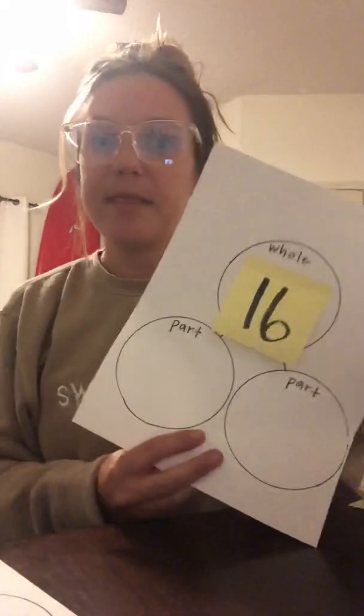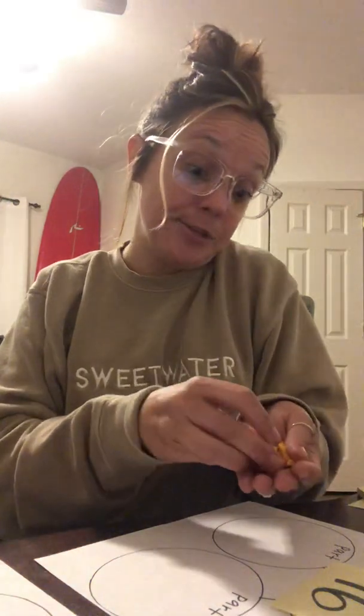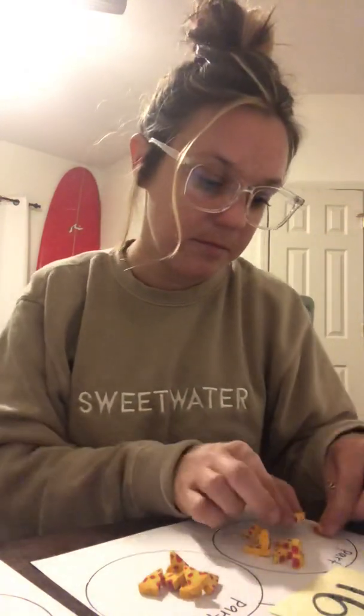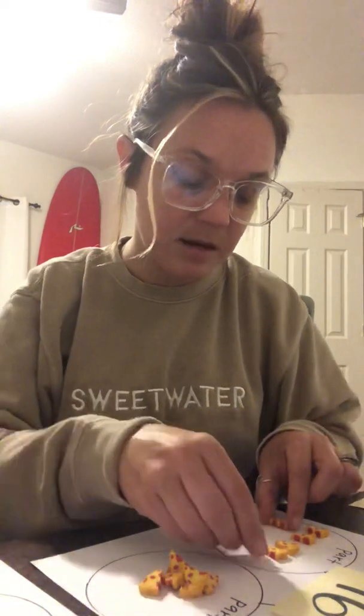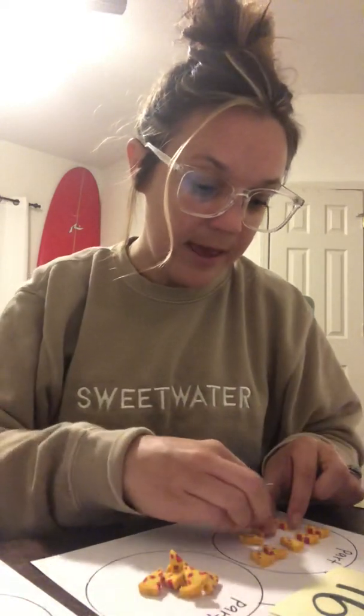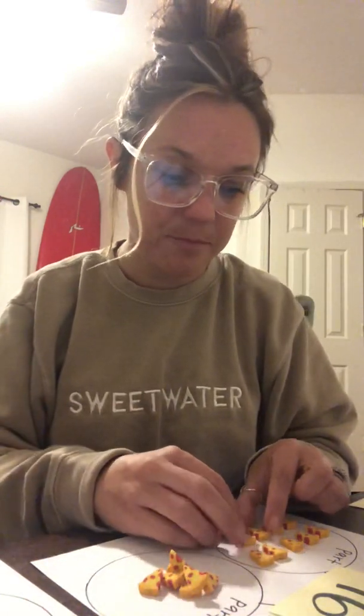And I know that if I want to represent this number, I need to separate that 16 into two different parts. So I'm just going to kind of do it random. And what I did is I took my 16 pieces and I put some in one part and some in another part. Now I'm going to organize them so that they're easier for me to see. I really like to organize numbers when I draw and when I work with them so that it looks kind of like a tens frame. And I'll show you when I'm done.